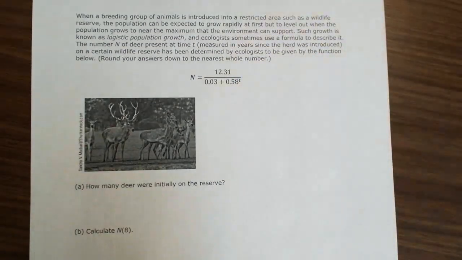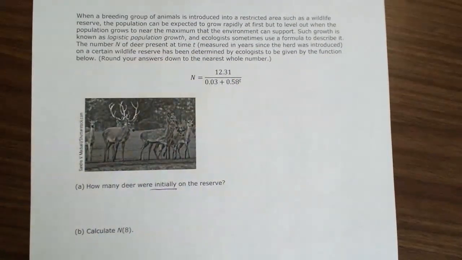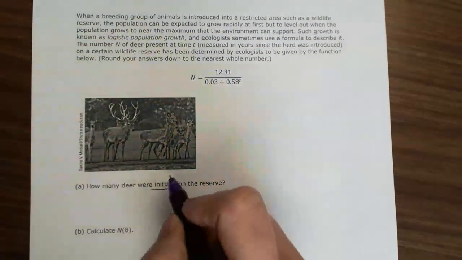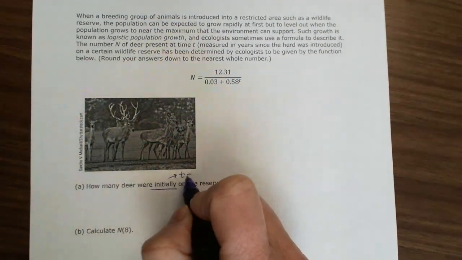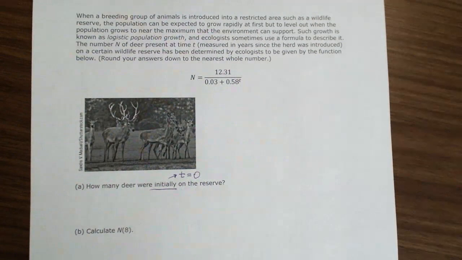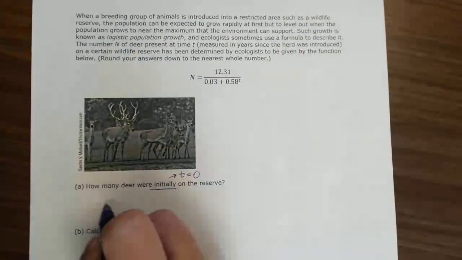Let's review a couple things. How many deer were initially on the reserve? Initially, it means you need to find the initial value, and initial value is the same as a beginning value when time is equal to 0. It means we need to substitute 0 for t into the formula and calculate the value.